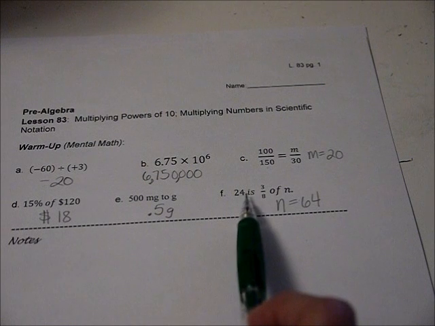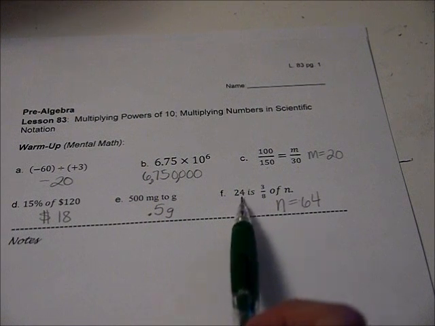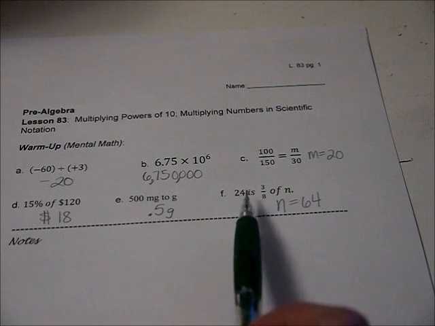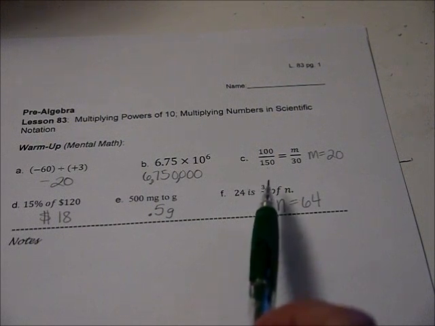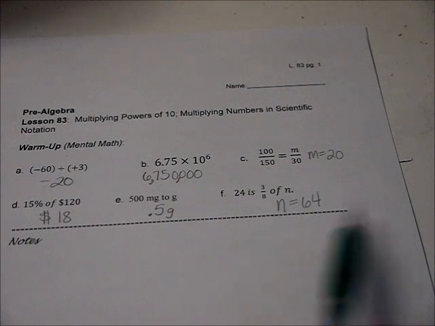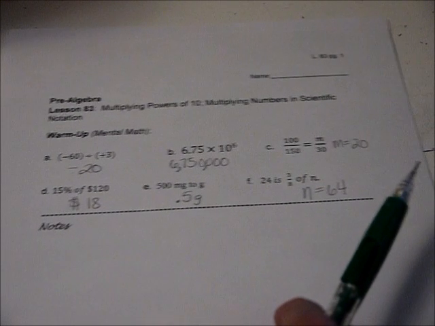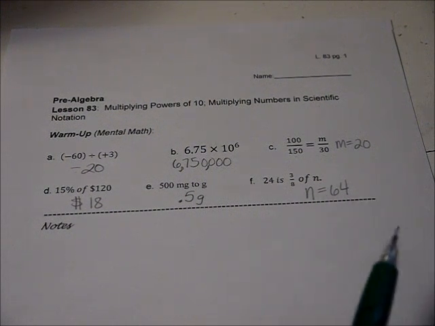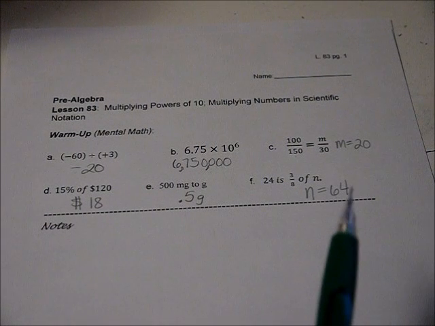And then this one, 24 is 3/8 of n. So if it's 3/8, 1/8 is going to be 8, because 24 divided by 3 is 8. So then 8/8 is 8 times 8, 64. Okay, those are tricky. So if that bothers you, that's okay. You're normal. Now let's jump into the lesson.